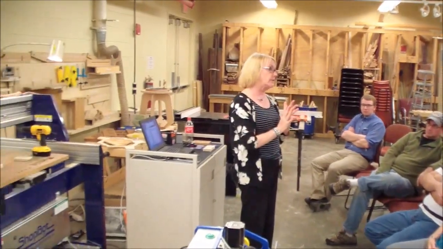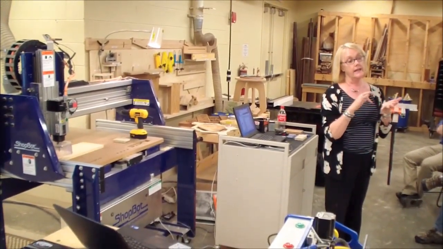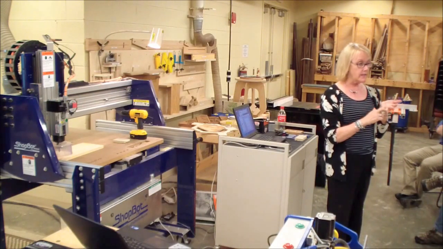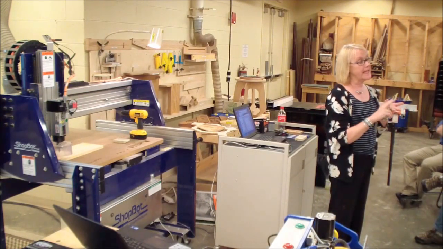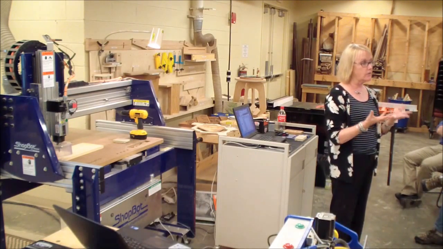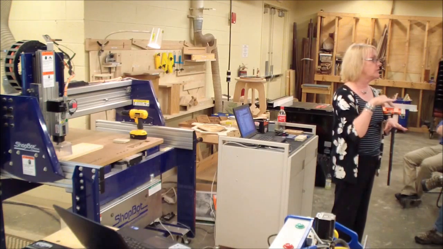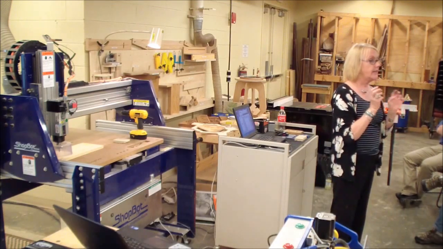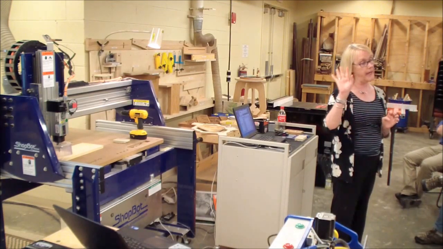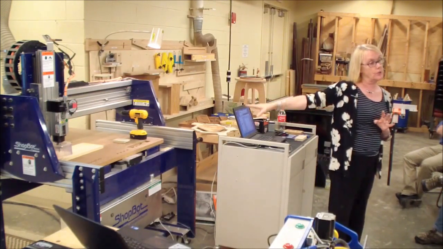This is the ShopBot. The idea is that you design on the computer in a CAD, computer-aided design program, and that is what and where you want something to cut out. Then you'll use a CAM software, which is how you want it to cut out. Do you want it to V-carve? Do you want it to pocket, go to one depth, or do something that's truly 3D? And then you arrange the toolpath, and the toolpath sends the code from the computer to the machine.